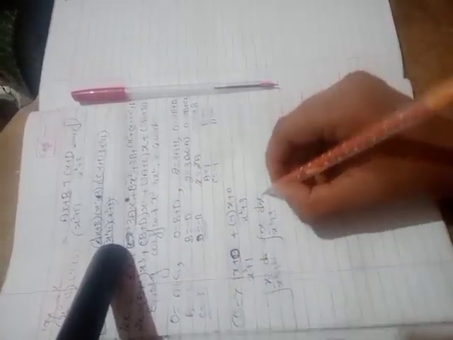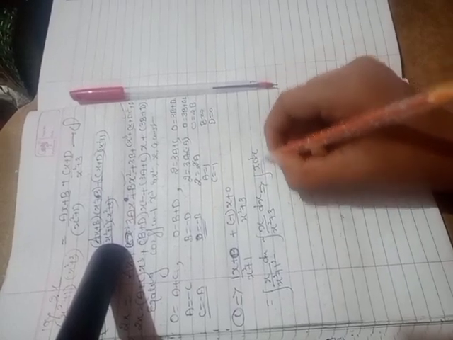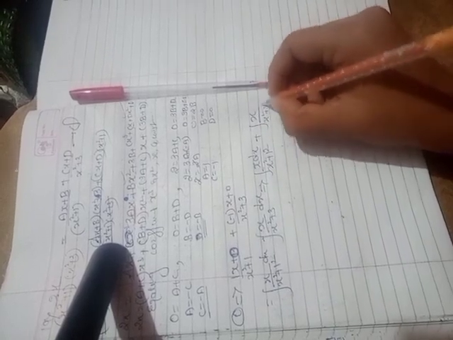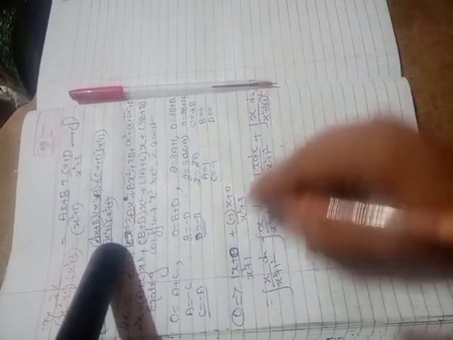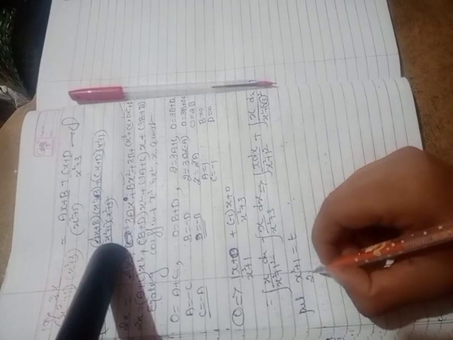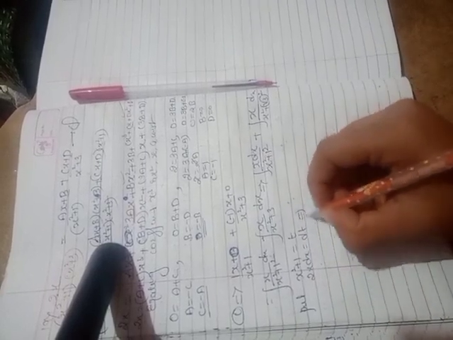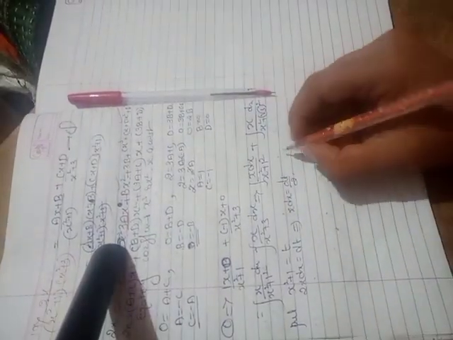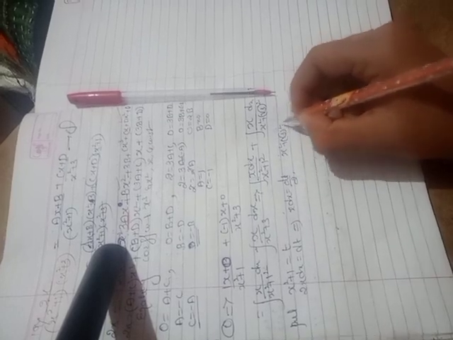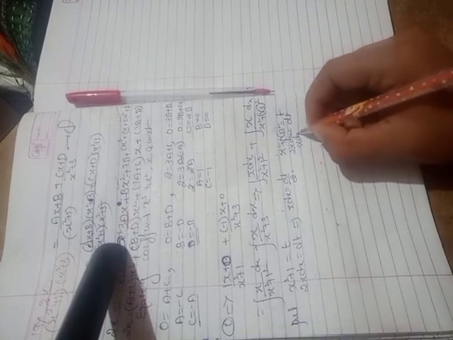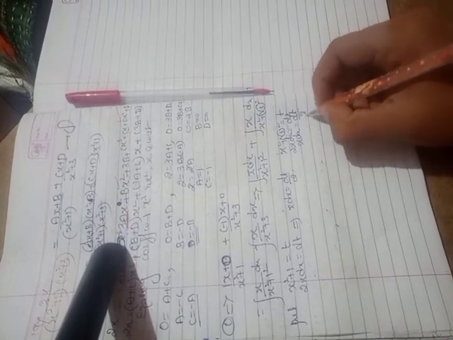So here we have the integral of x dx divided by (x square plus 1), and the integral of x dx divided by (x square plus 3). Put x square plus 1 equal to t, so 2x dx is equal to dt, so x dx is equal to dt divided by 2. Similarly for the second, put x square plus 3 equal to t, so 2x dx is equal to dt, so x dx is equal to dt divided by 2.